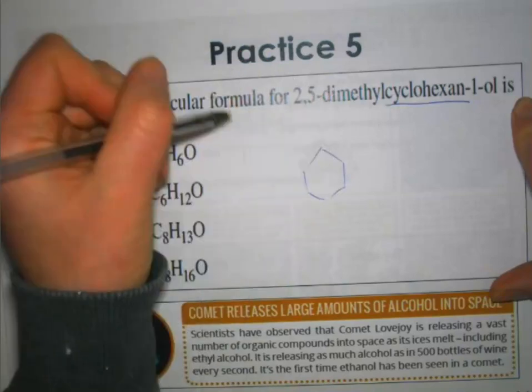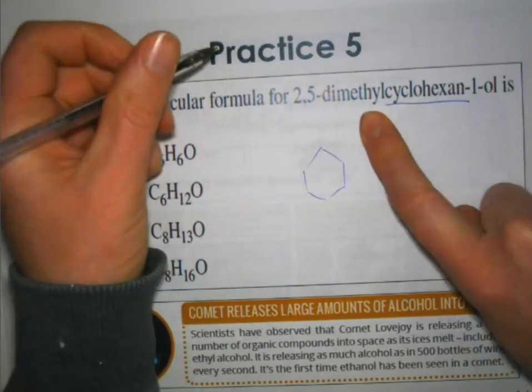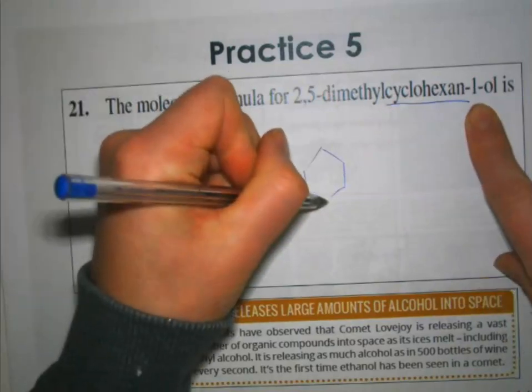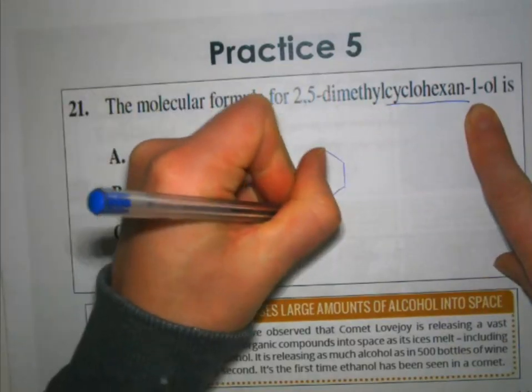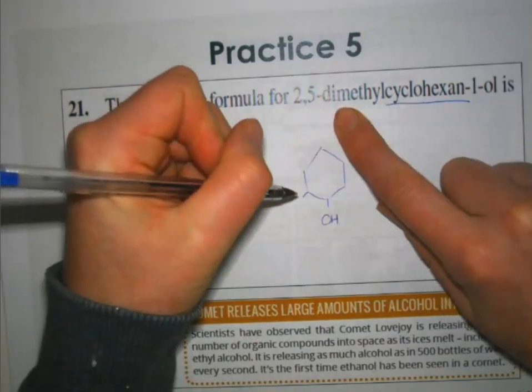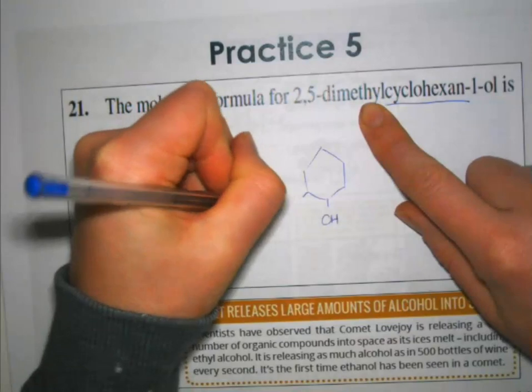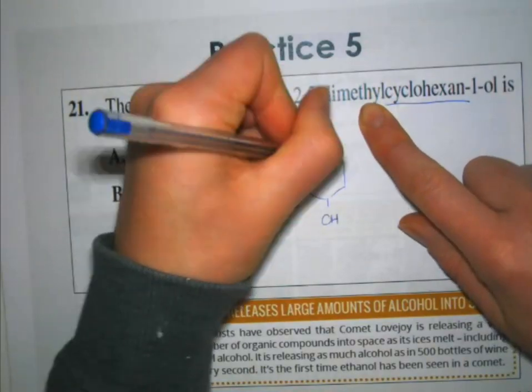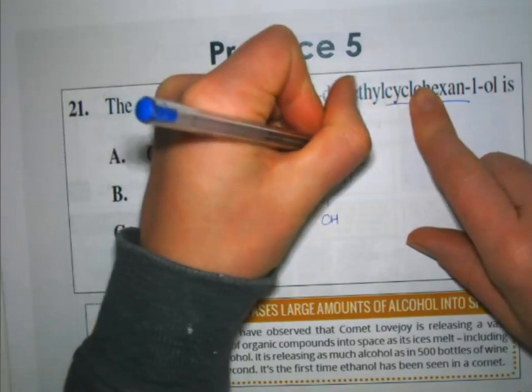That's always going to be that kind of a shape. Then on carbon 1, of course, it has the alcohol group. And then on carbons 2 and 5, it has a methyl group. So that's going to be CH3, carbon 2, carbon 3, carbon 4, carbon 5, CH3.